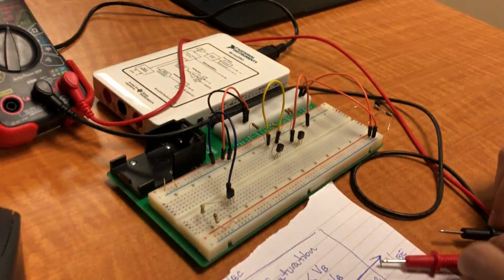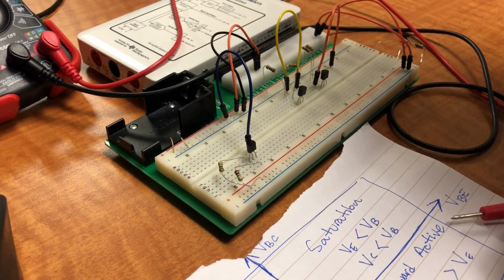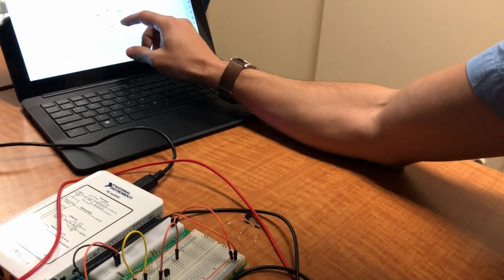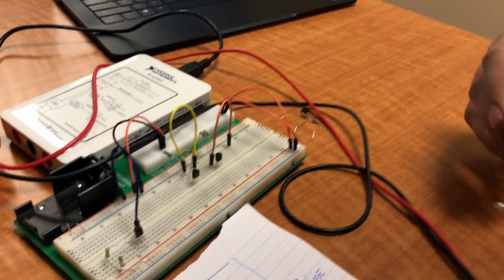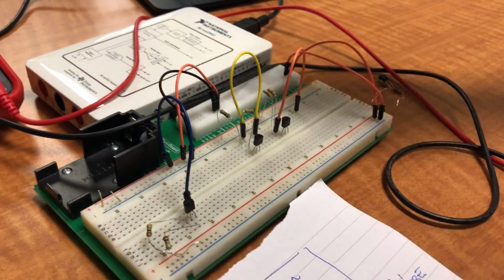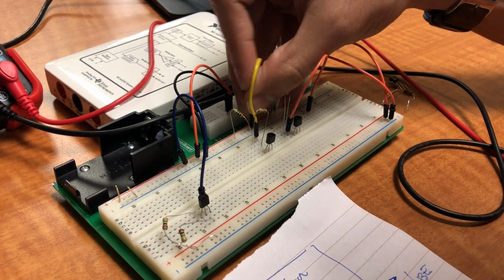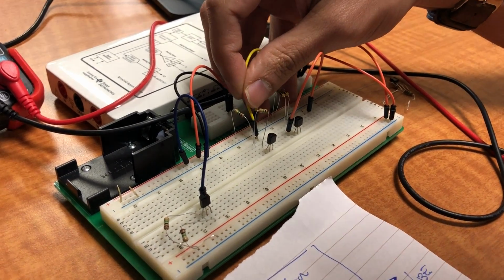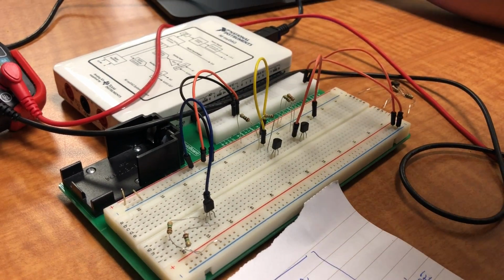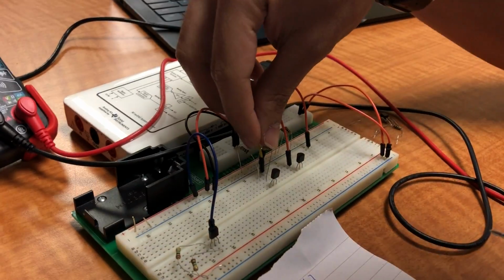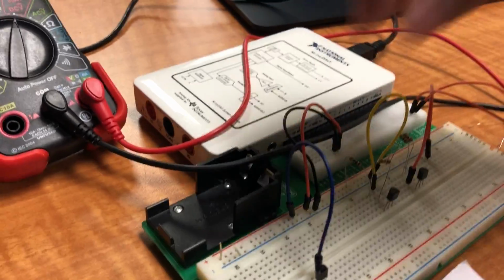Okay, so now moving on to Part 5. In Part 5, what do we have here? Part 5, right? Yes. Okay. So positive voltage going into the load resistor, load resistor going into the base resistor. Okay, so now we measure voltages. I'll take this out.